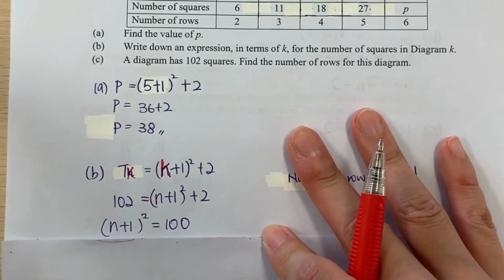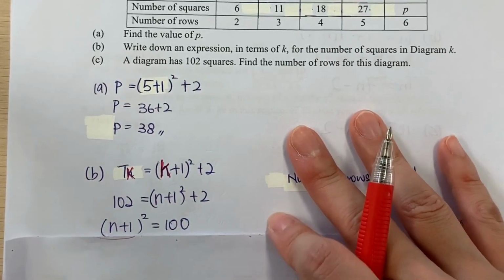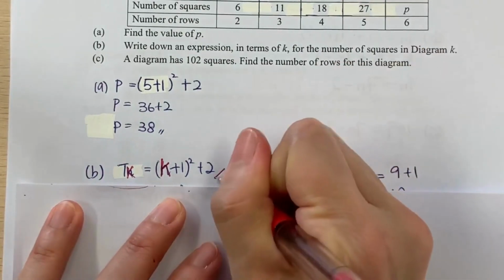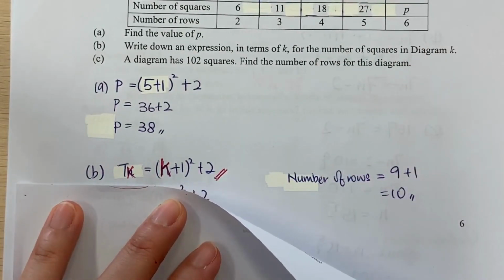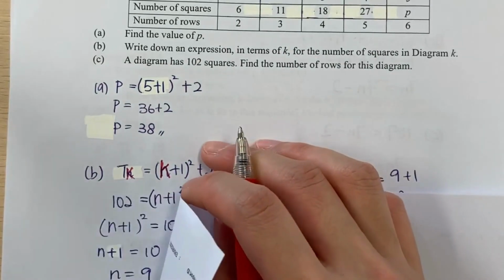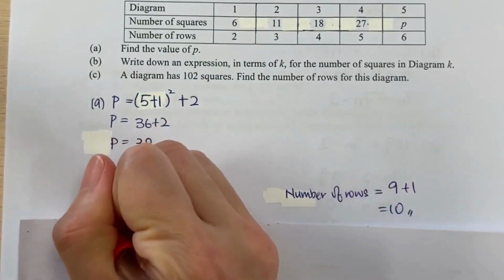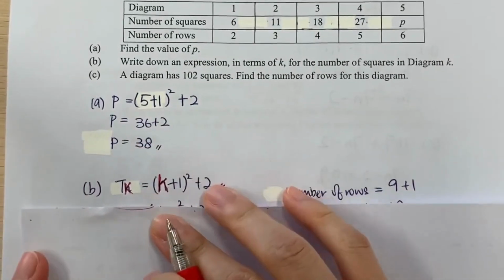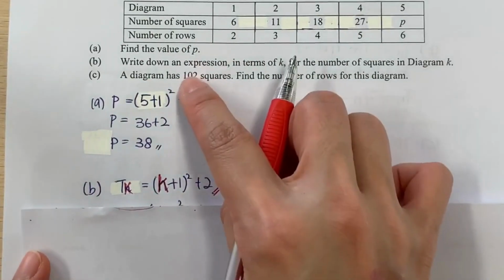Part B, write down the expression for k. Okay, so we write down the expression for k, we stop here. Yeah, correct. Okay, so this is the general formula answer for part B. Then we continue with part C.